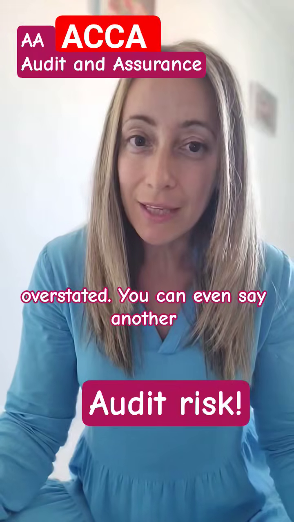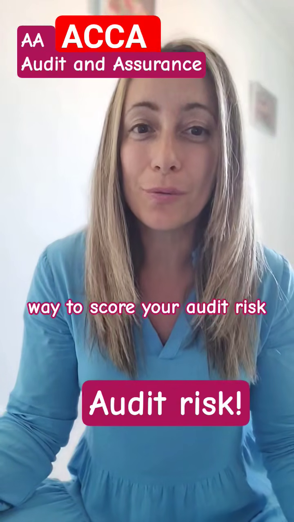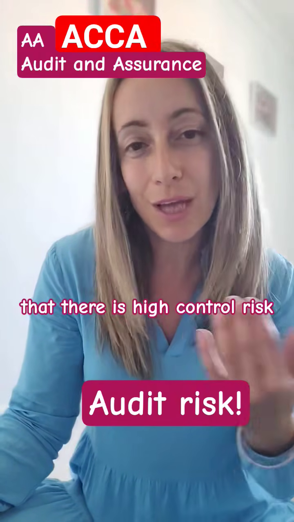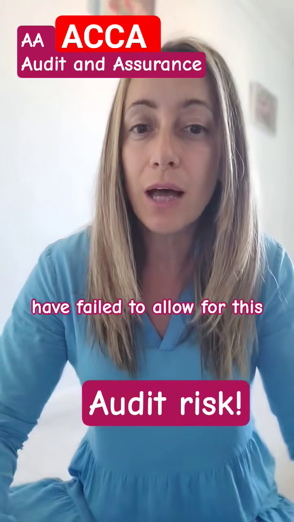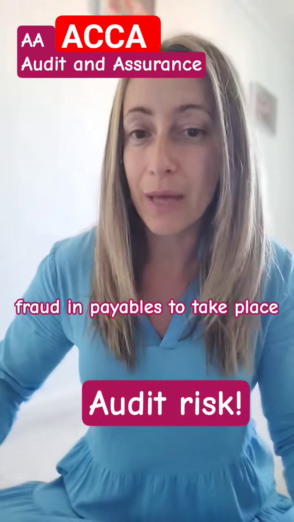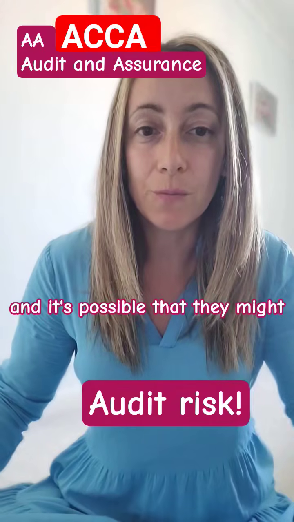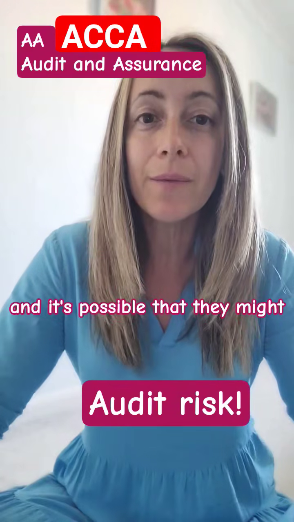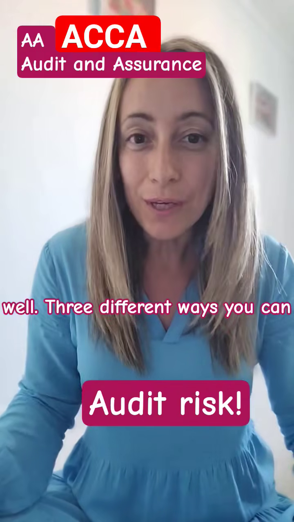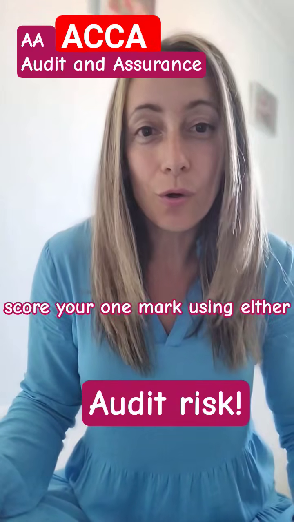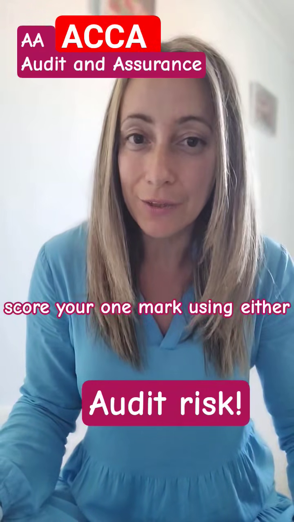You can even say, another way to score your audit risk mark for that is to say that there is high control risk because the controls of the company have failed to allow for this fraud in payables to take place, and it's possible that they might allow fraud in the future as well. 3 different ways you can score your 1 mark using either of them.